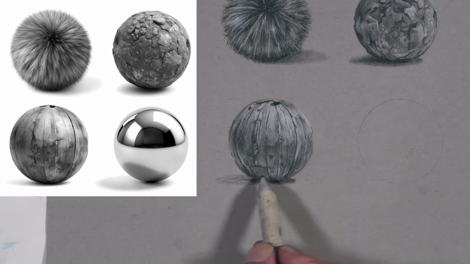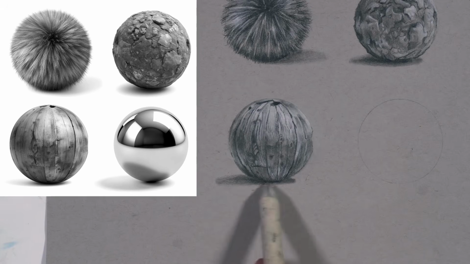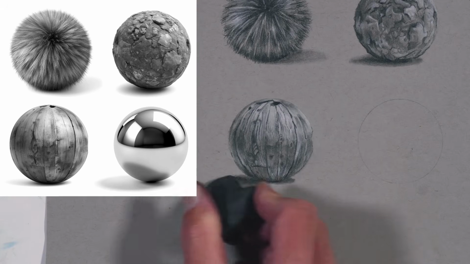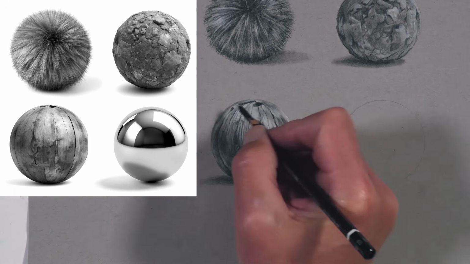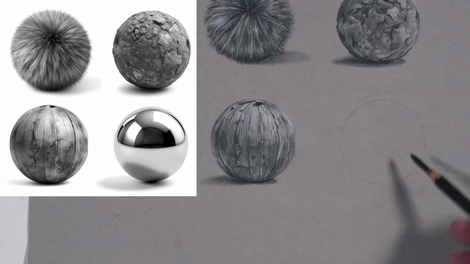We'll also make sure our edges are nice and strong and crisp, and then we'll add a little bit of cast shadow here as well with a 2B or 4B graphite pencil before blending with the blending stump. We'll clean up a few stray marks with the kneaded eraser, and then we'll go back with the 4B pencil and make some of the darker values as dark as they need to be.